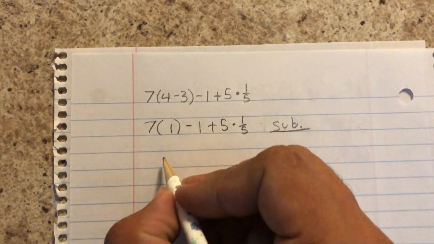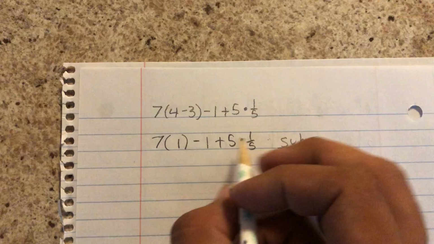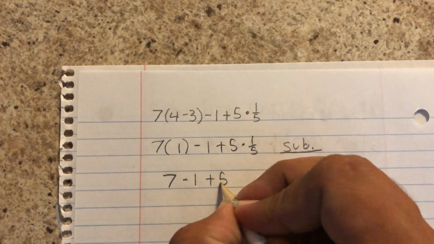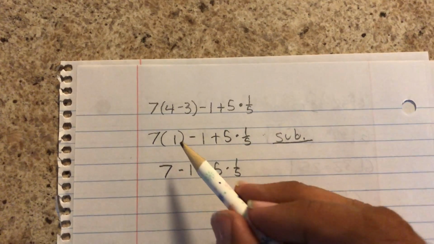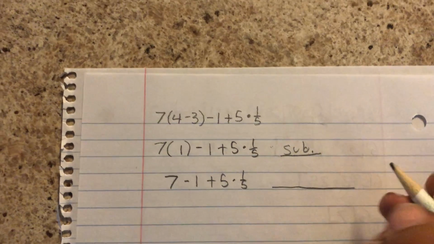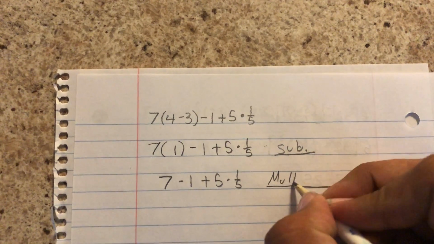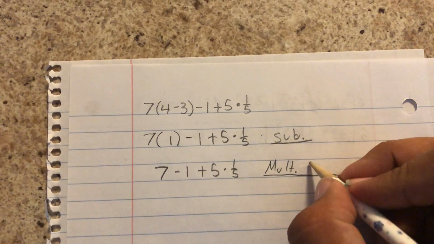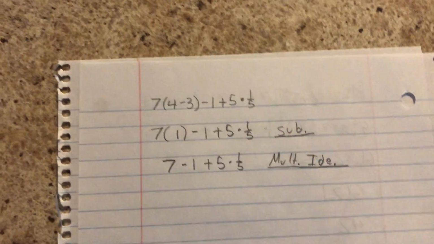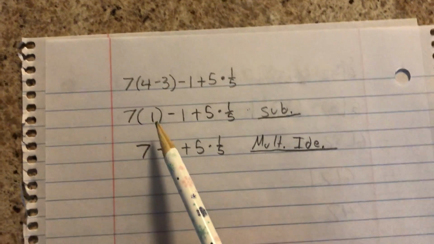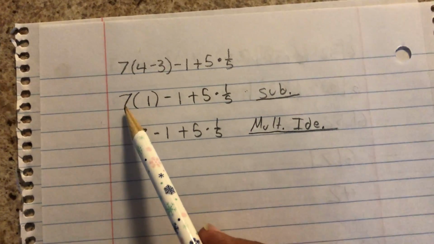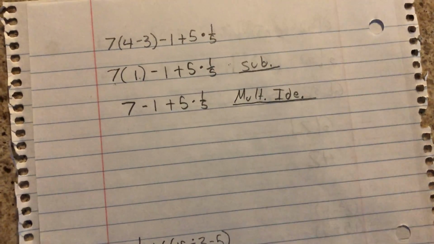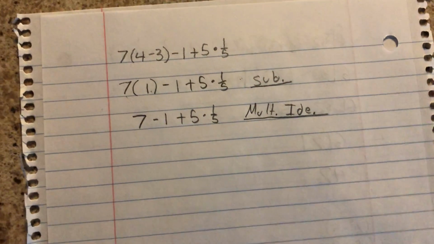Now the next step we're going to do is multiplication. So the 7 times the 1. So now I've left it like this. 7 minus 1 plus 5 times 1/5. Wait a minute. How did you get rid of that 1? Well, I did the multiplicative identity, which means I multiplied times something that doesn't change the original number. So anything times 1 is you doing the multiplicative identity. If we were doing the additive identity, it would be a number plus 0.